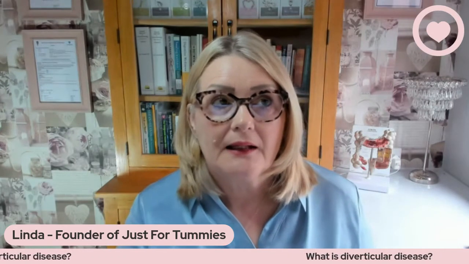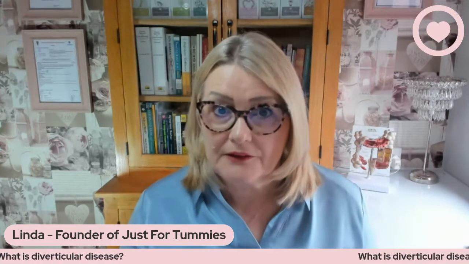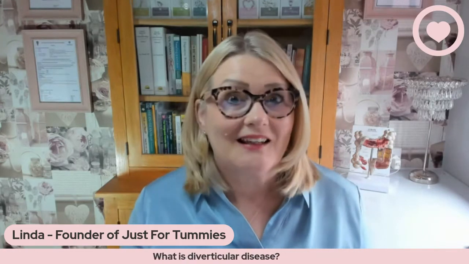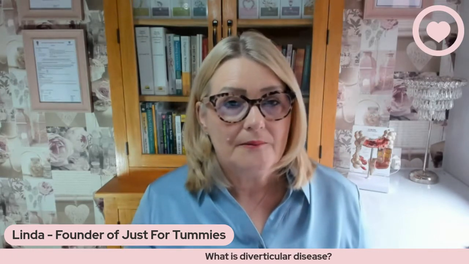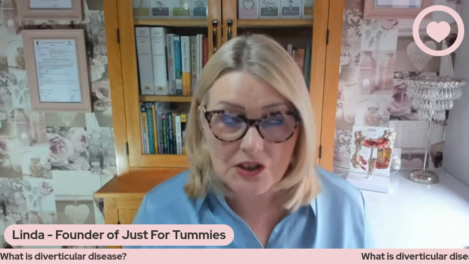So it's when pockets develop in the walls of the large bowel, and these pockets can be different sizes. They can be very small, they can be quite large, they can be different depths as well. So some of them can be quite shallow and others can be quite deep. And it's when a diverticular pocket is quite deep that there can be complications if it perforates. Complications with septicemia, so that can be a medical emergency.